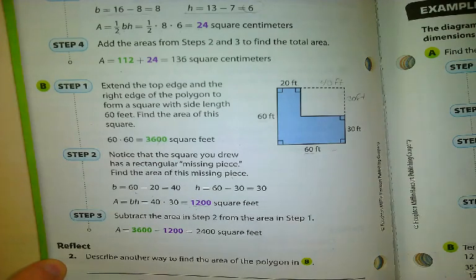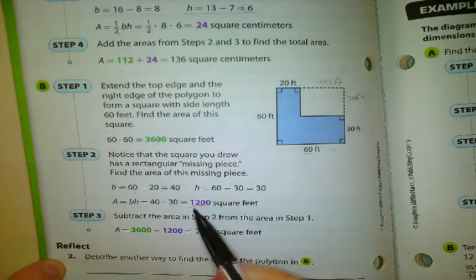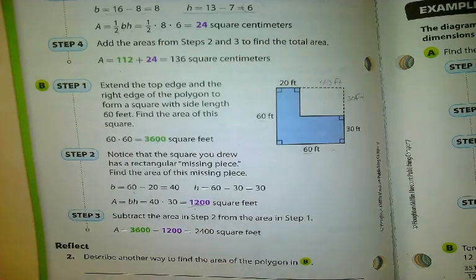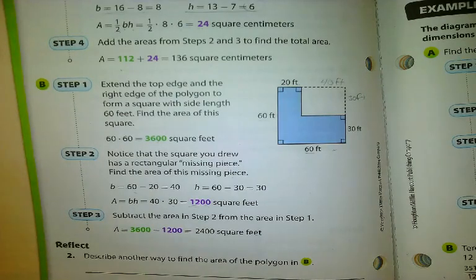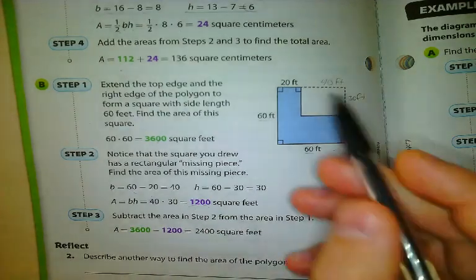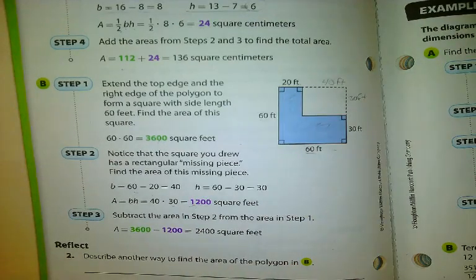Alright, and when we do that, our area of a rectangle is base times height, so 40 times 30 is 1,200 square feet. So if this was a complete square, it'd be 3,600 square feet, but we're missing 1,200 square feet of that, so we need to subtract it out. And then we find that our total area of that shaded part right here is 2,400 square feet. So that's how we would work on that.